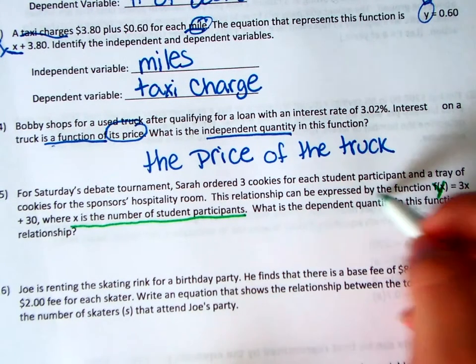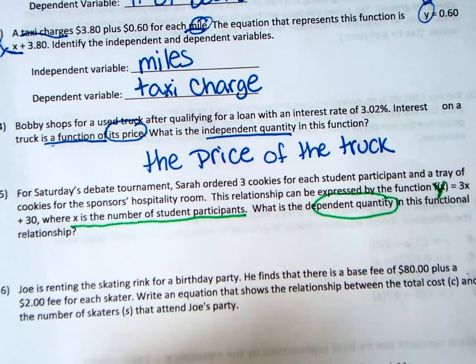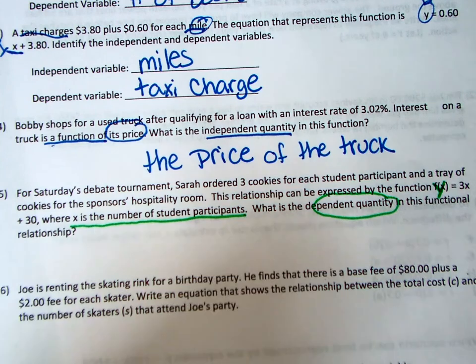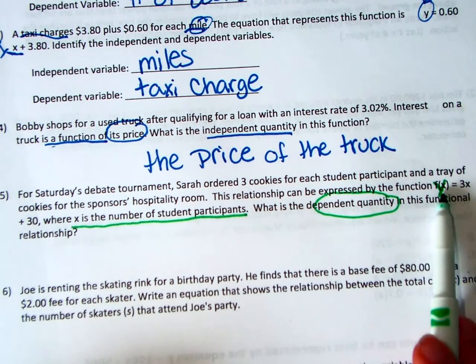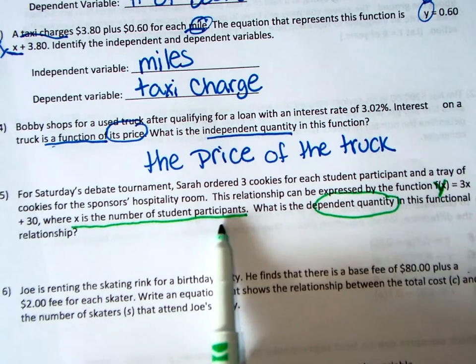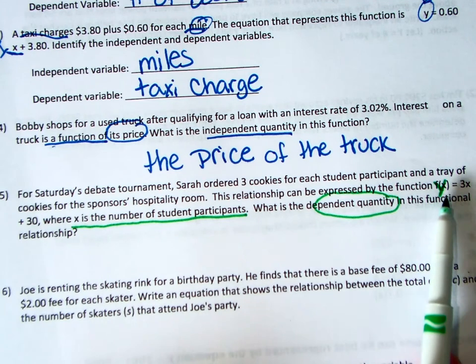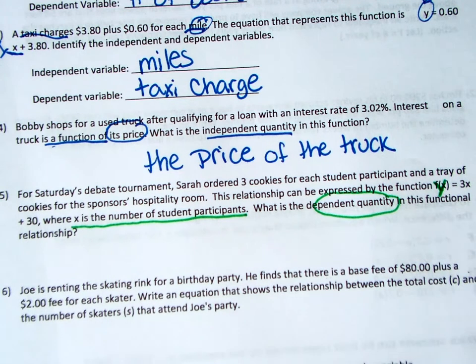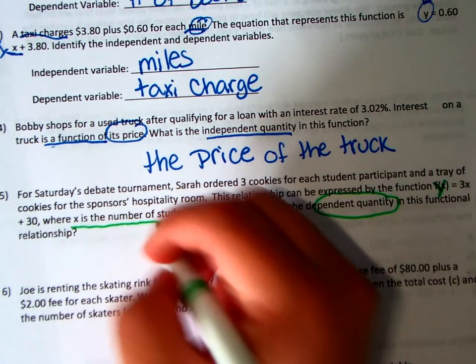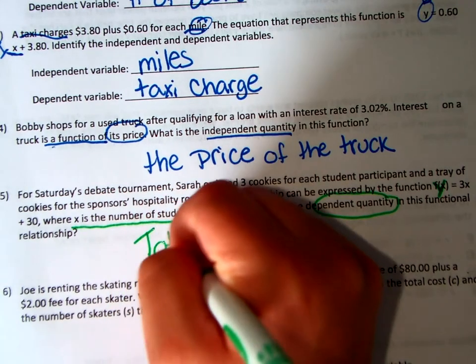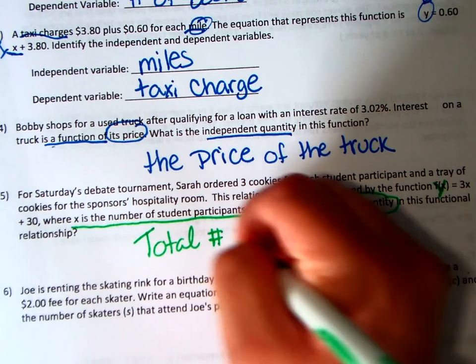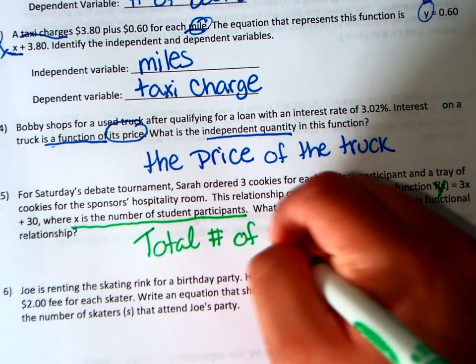What is the dependent quantity? So dependent, is that the x or the y? The y. Good. So what did y stand for? If x is the number of students, what is y? The total number of cookies, right? So that's exactly what we're going to write. So total number of cookies.